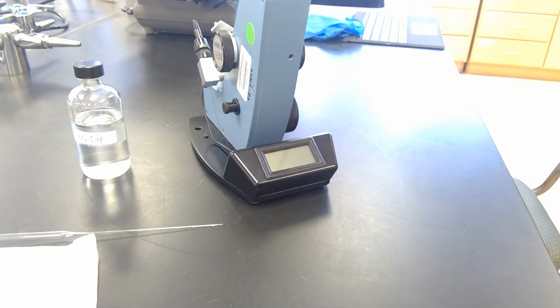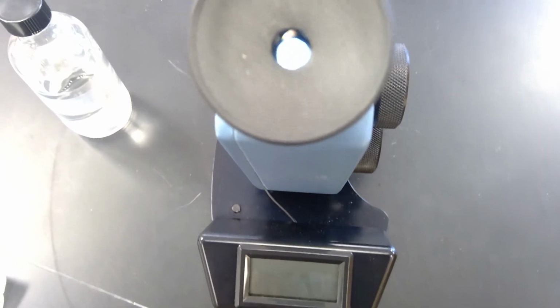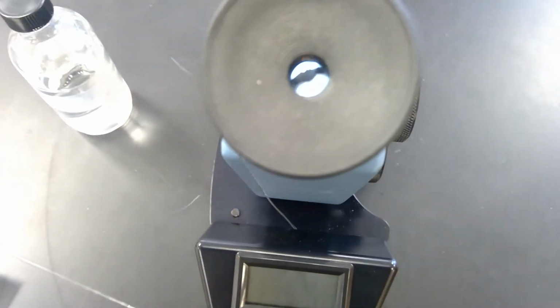Okay, so I have it adjusted. I'm going to try and bring you in to see if you guys can see the inside, but I doubt you can.